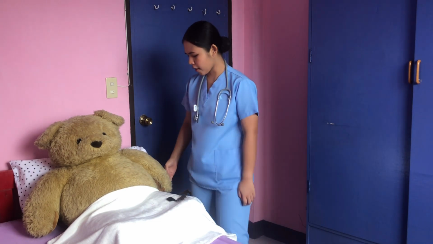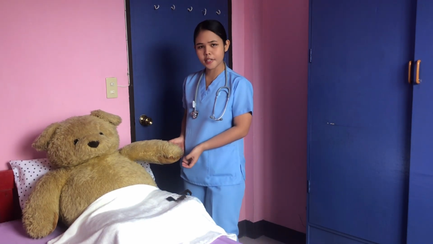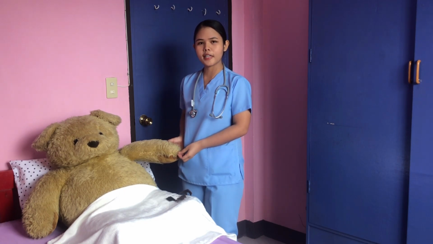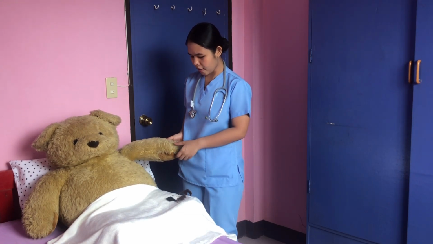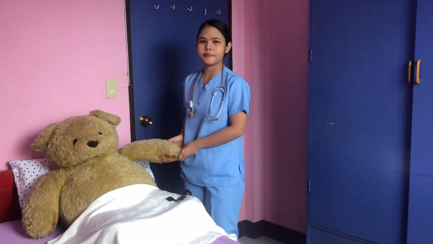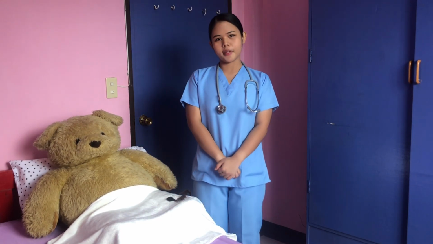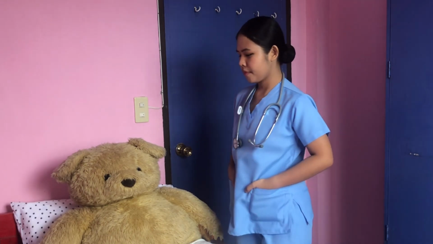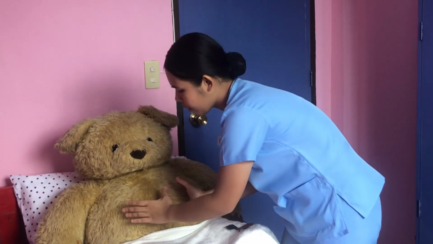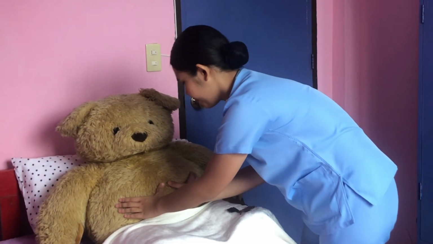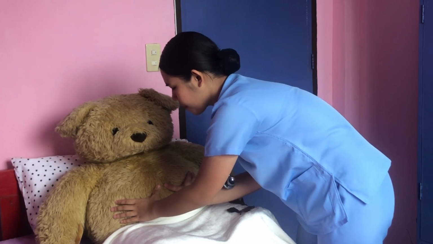So I will also inspect for clubbing of fingertips, if the patient has a history of chronic respiratory disease. But in Miss Agatha, clubbing is not visible, and it is normal. Moving on to palpation, I will first compare the chest for bilateral chest expansion. So I will place my hands anteriorly and the thumbs over the sternum while the patient performs deep breathing.